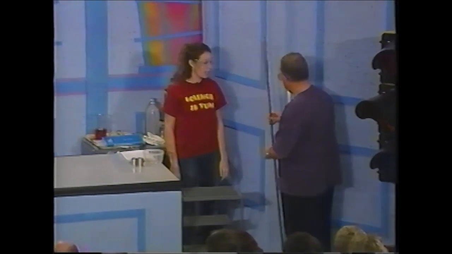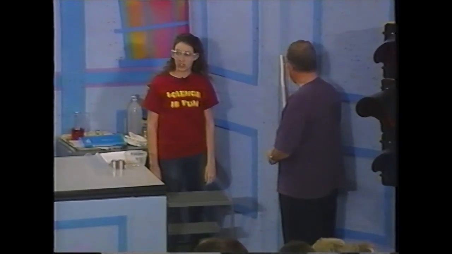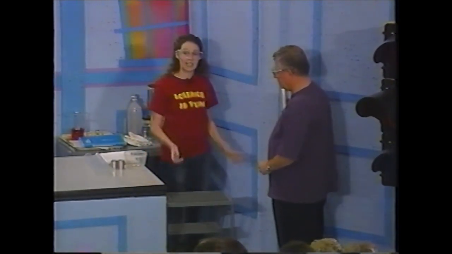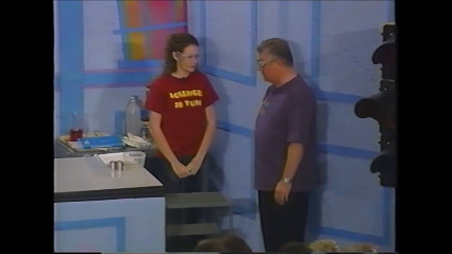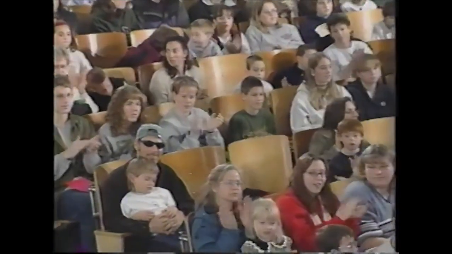Well, when the magnet passes through the copper tube, it generates an electric current, which magnetizes the inside of the copper tube and slows down the magnet. Very interesting. That's a very good explanation. Thank you very much, Elizabeth. Thank you.